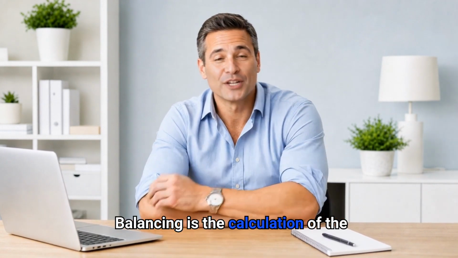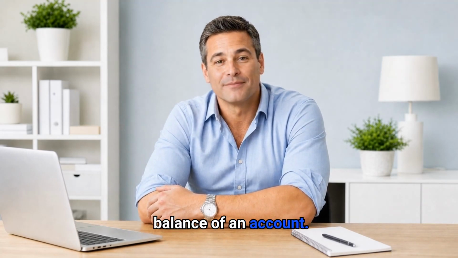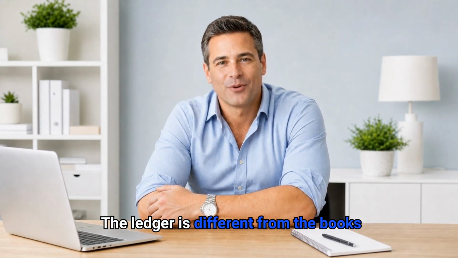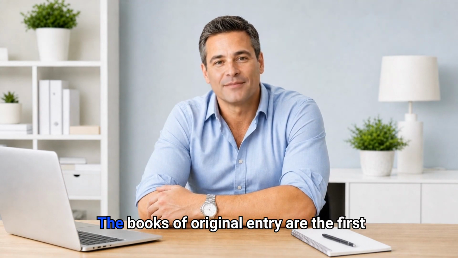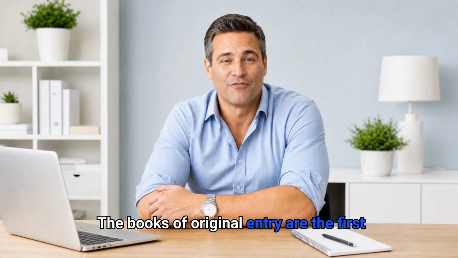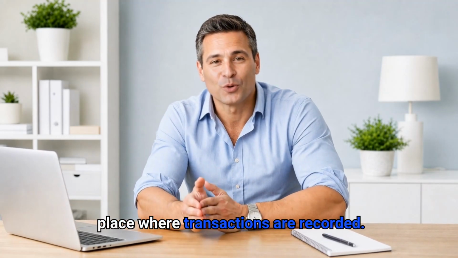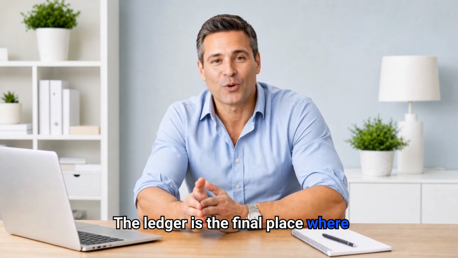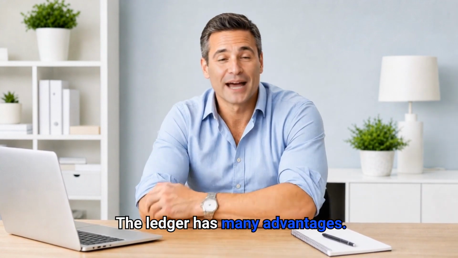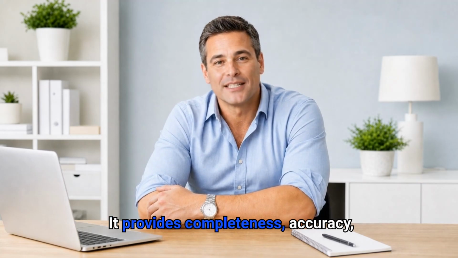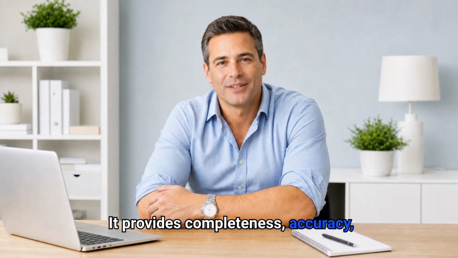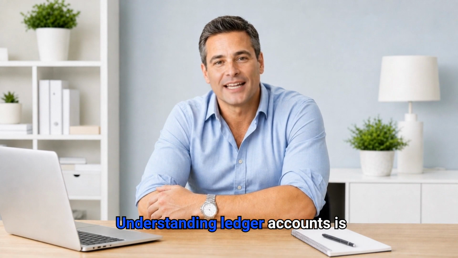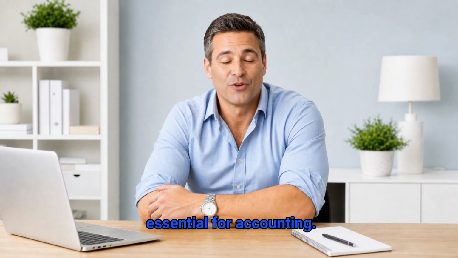Balancing is the calculation of the balance of an account. The ledger is different from the books of original entry. The books of original entry are the first place where transactions are recorded. The ledger is the final place where transactions are recorded. The ledger has many advantages. It provides completeness, accuracy, control, and information. Understanding ledger accounts is essential for accounting.